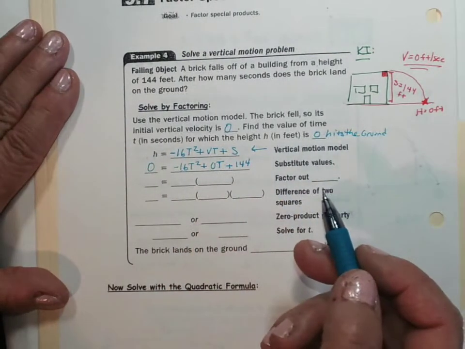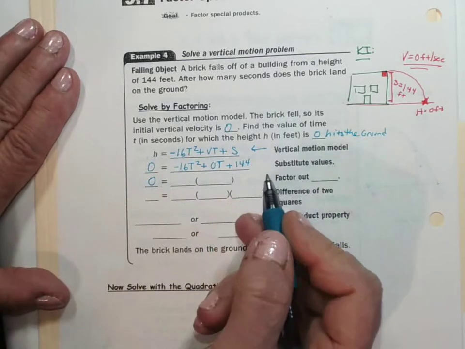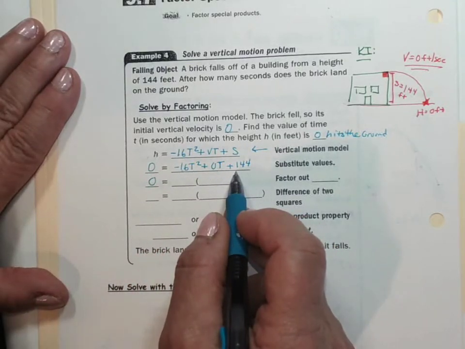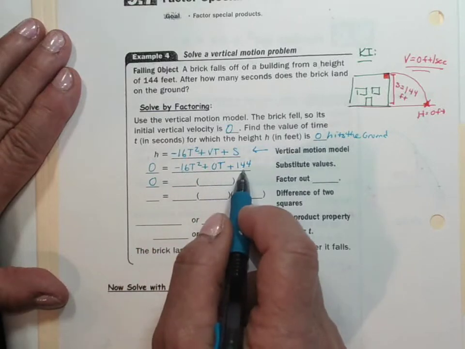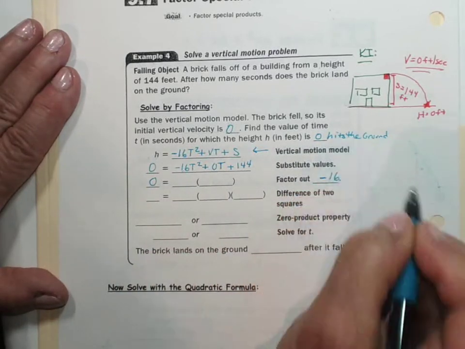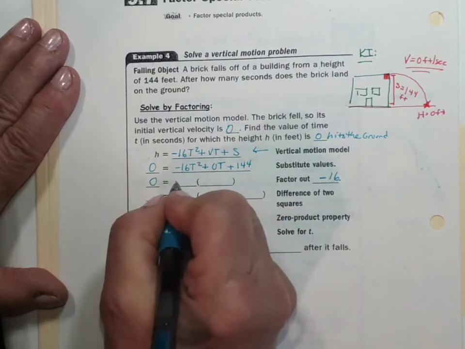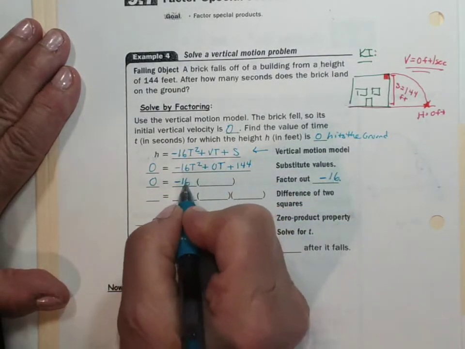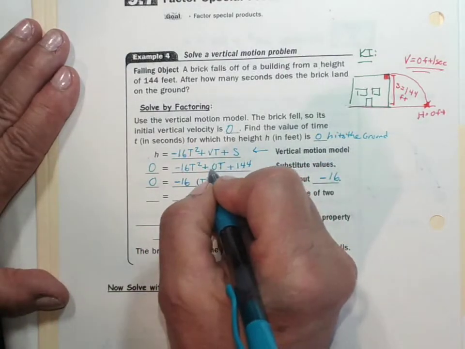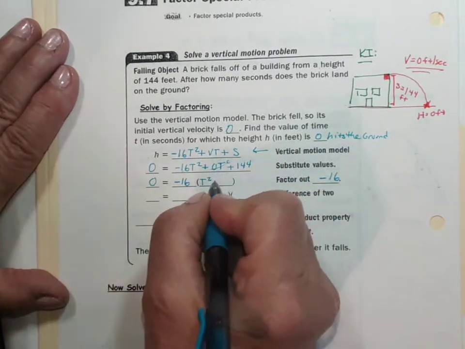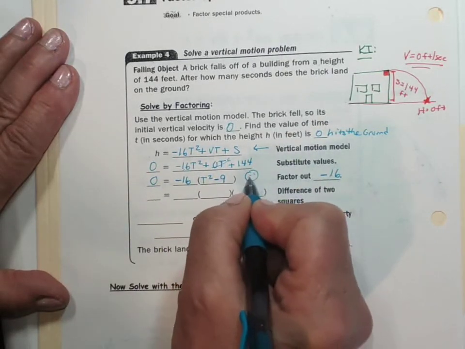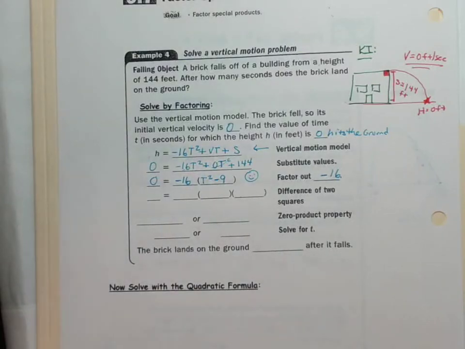Okay. Now, we know that this is 0, so we're going to be able to factor that out. So now we have 0. What do we factor out? What's our greatest common factor? Well, 16 goes into 144 9 times. So our greatest common factor is negative 16. So I have negative 16 times t squared minus 9. And you should be happy with this. This is an easy factoring problem.